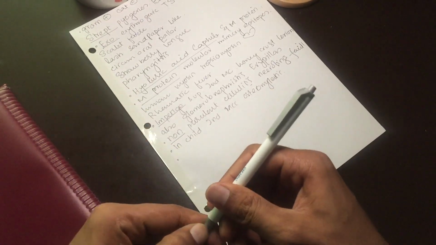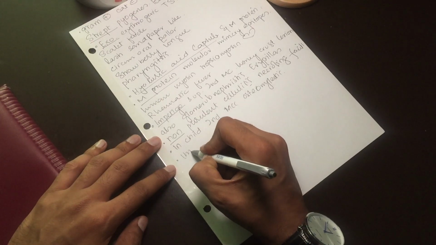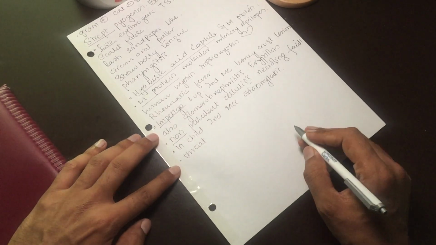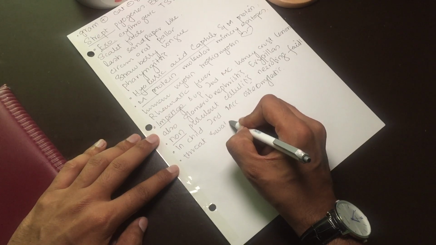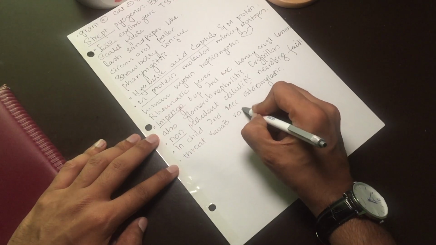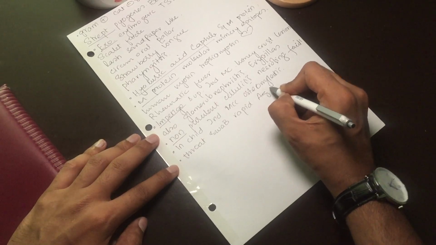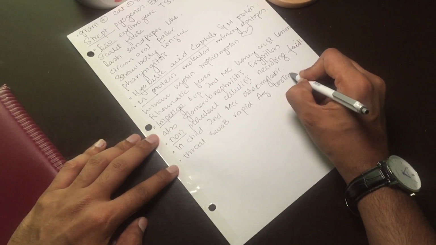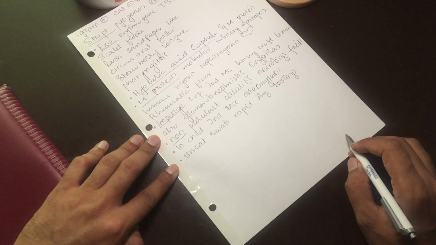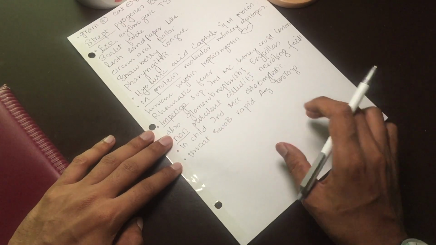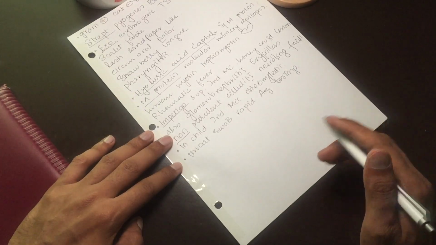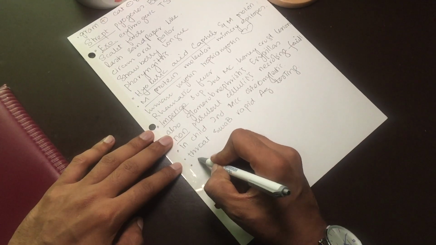So now how to diagnose this? We can do a throat swab in a general OPD setting. Throat swab for rapid antigen testing in order to diagnose this. And also we do ASO titers and anti-DNase B titers. So what is ASO?